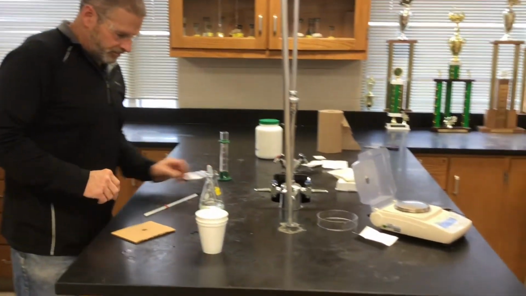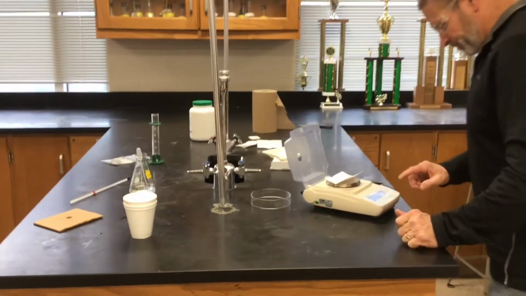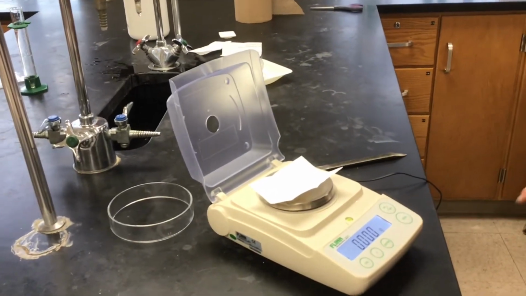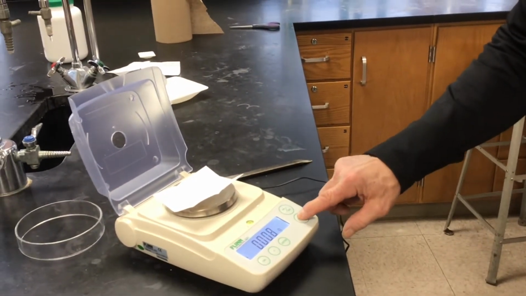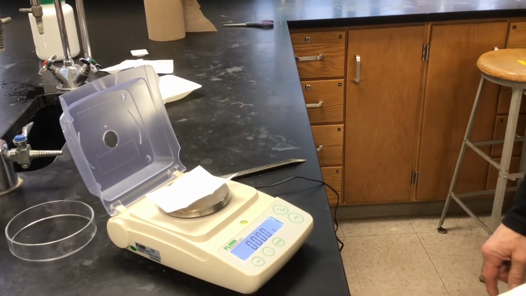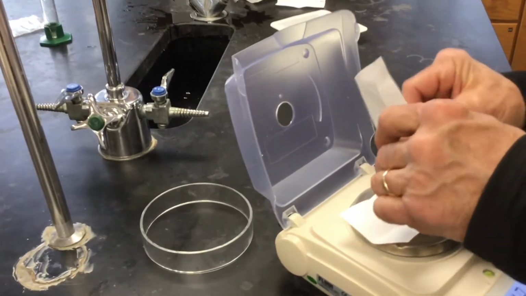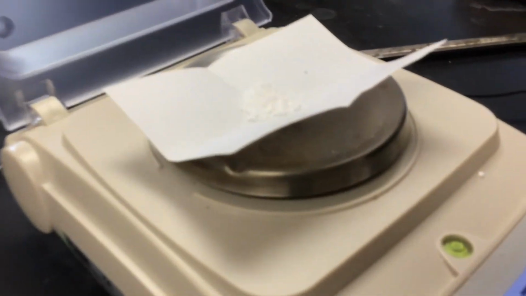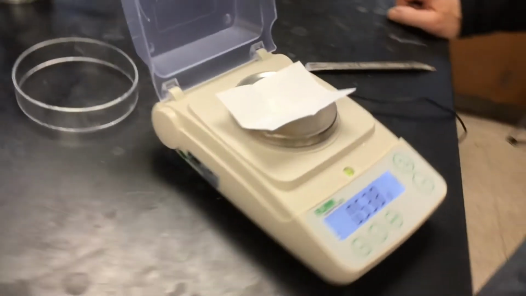Reaction 2 is going to have magnesium oxide reacting with the HCl. So let's weigh that out. Almost to 0. What does that magnesium oxide look like? Oh yeah, I forgot to show you. It's a very fine white powder. It's almost like flour. There's the mass of it.